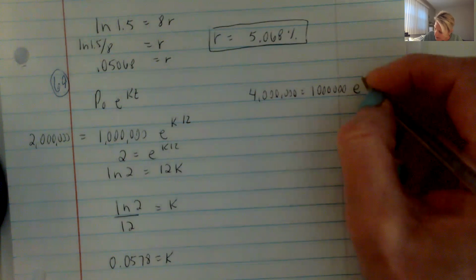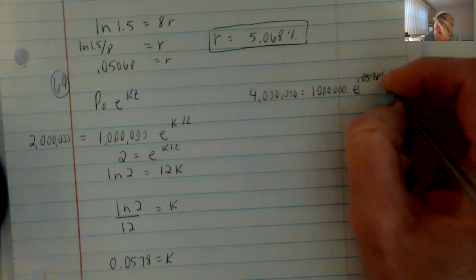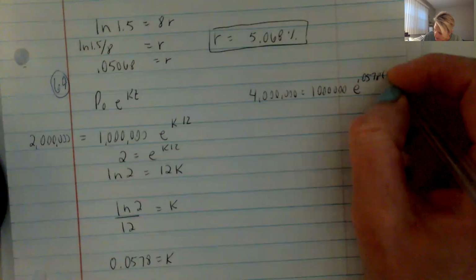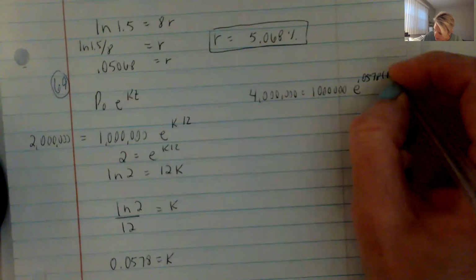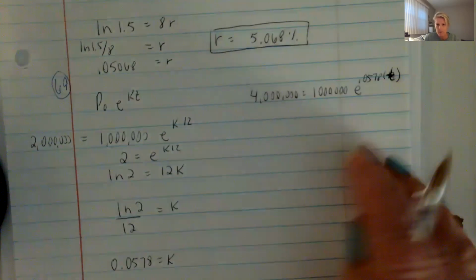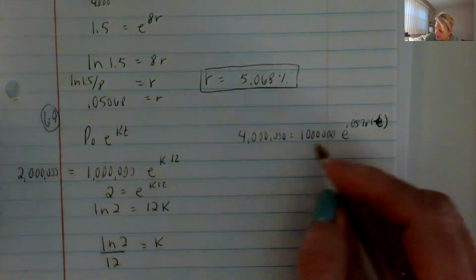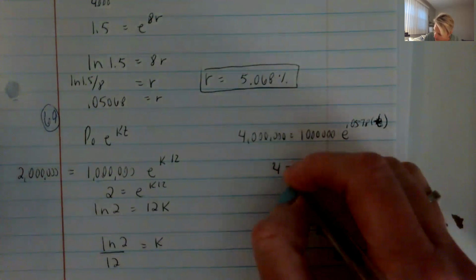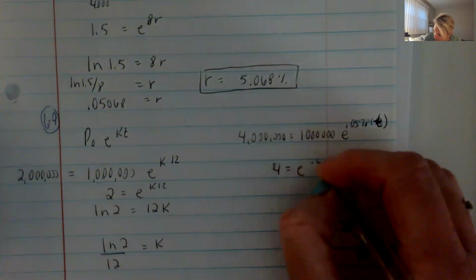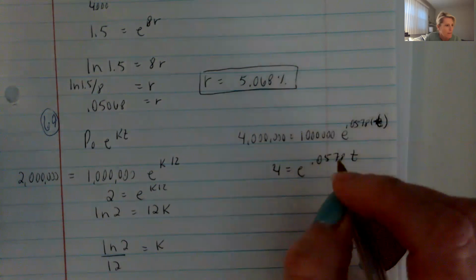e and our k is 0.0578 times t. We've got to find out how long it's taking. That's what we're solving for in this one. So we're quadrupling in this, right? Divided by 1,000,000 will be 4 equals e to the 0.0578t.